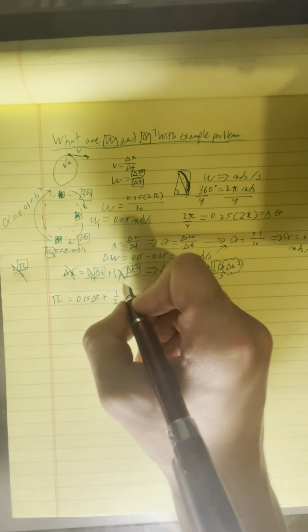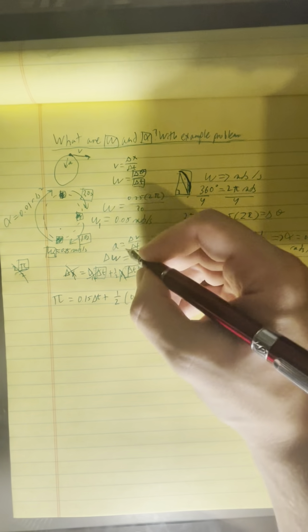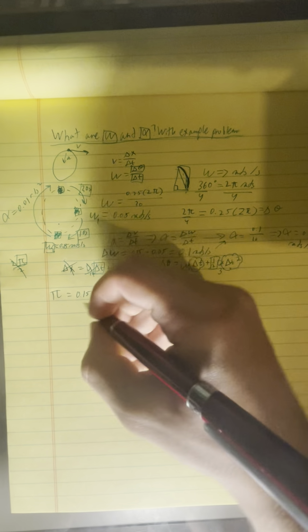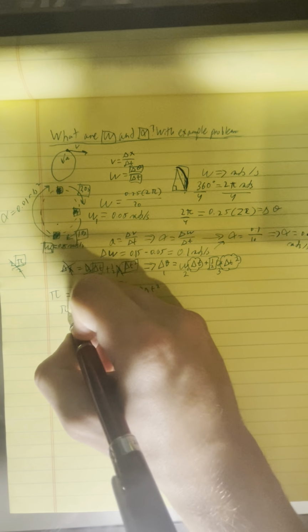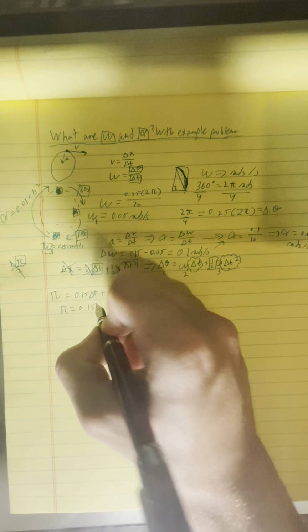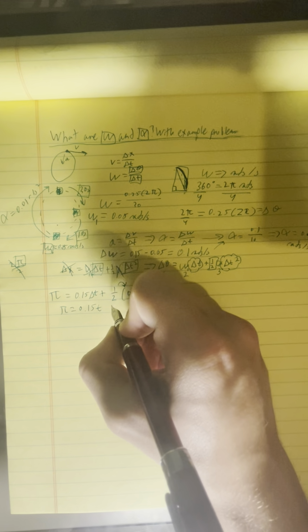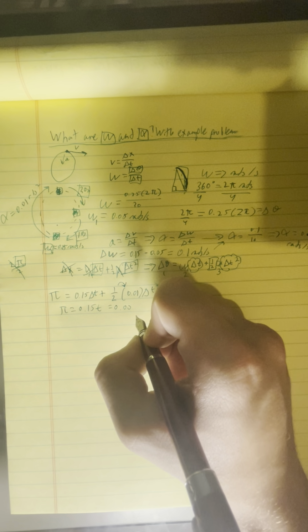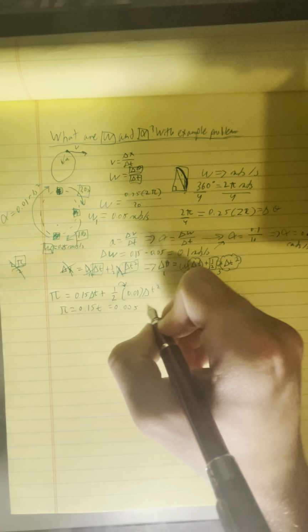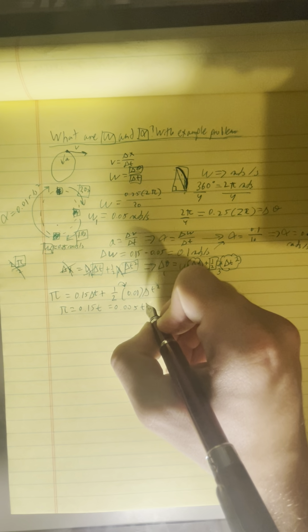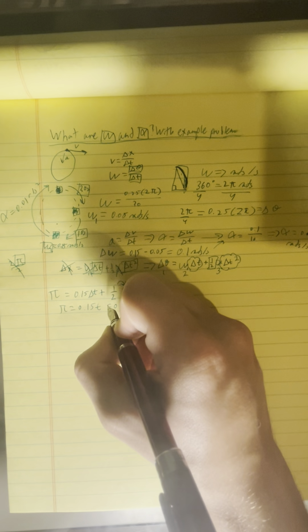So now that we have this, we can solve for it algebraically, distribute the 1/2, and get pi is equal to 0.15. I'm just going to drop the delta and use t, plus 0.005 times t squared. Or I'm sorry, I used an equal sign here. I should use a plus sign.